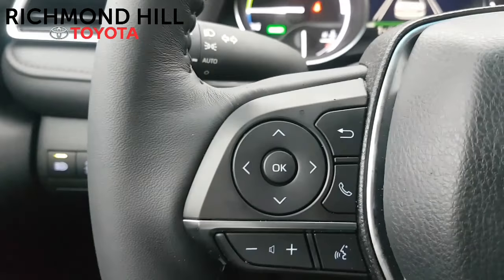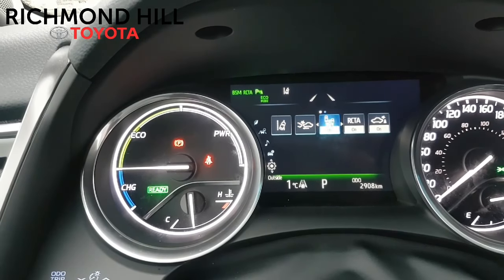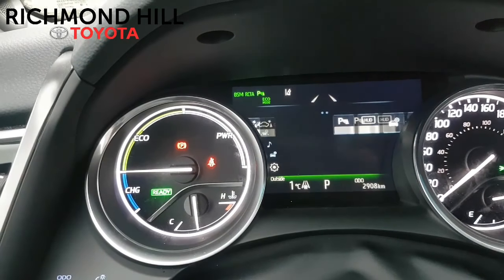I'm going to scroll down, music, down to car info, which shows your tire pressure, and then your settings. Now from your settings here, I'm going to go to the right and switch between all the different safety settings. In the next screen here, we see HUD, which stands for heads up display.